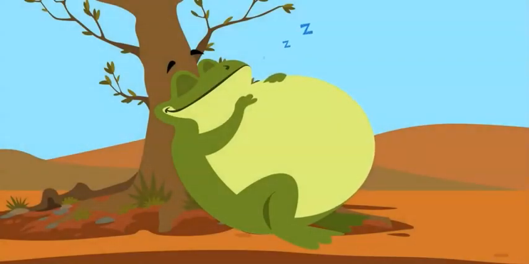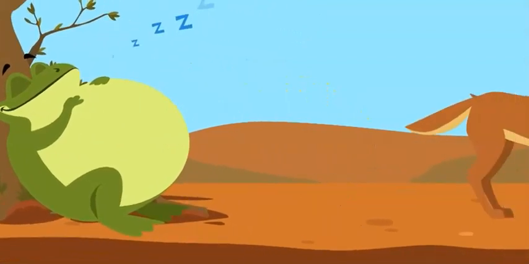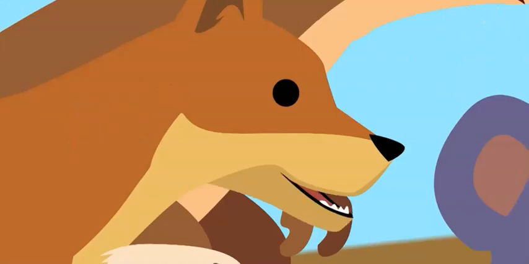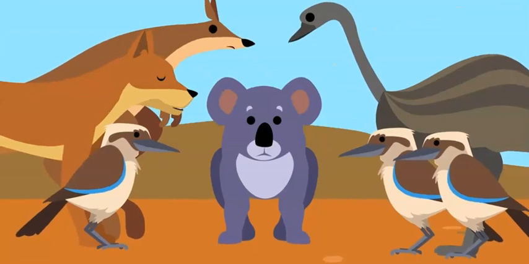The giant frog slept, while the poor thirsty animals worried. "There's no more water to drink in the entire land," they cried. "What are we going to do?"